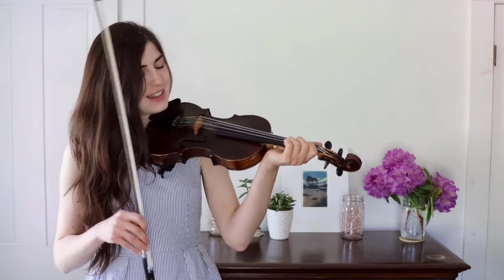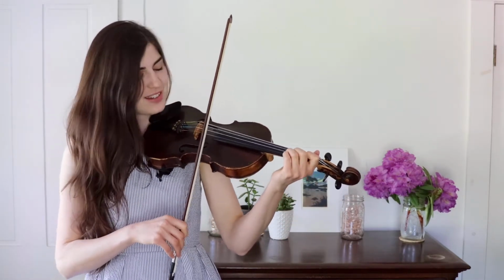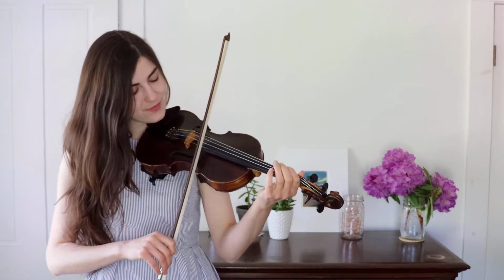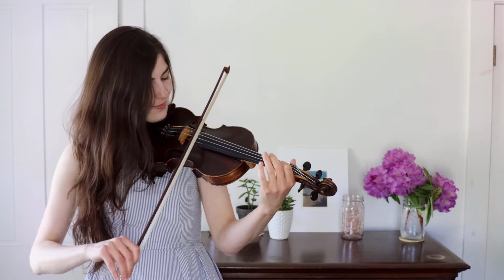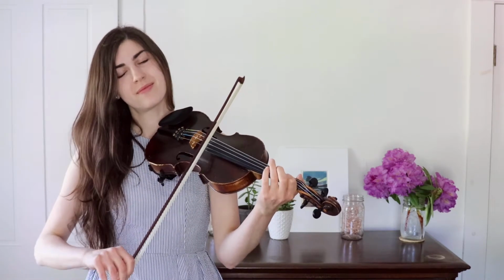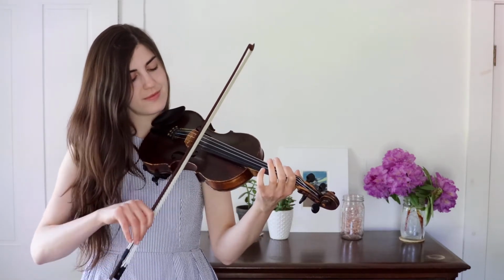Let's stitch those last two phrases together. This is the second line of the tune, starting with your open E. 1, 2, 3, 4. Now we're going to do the whole A part once through.